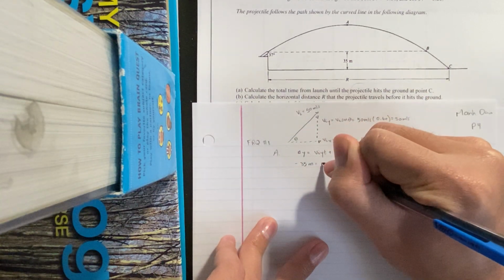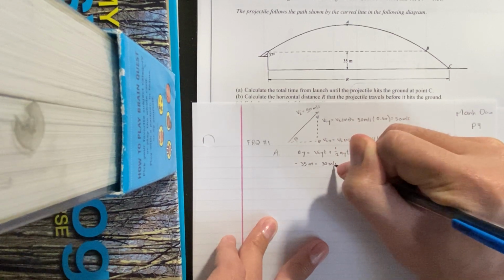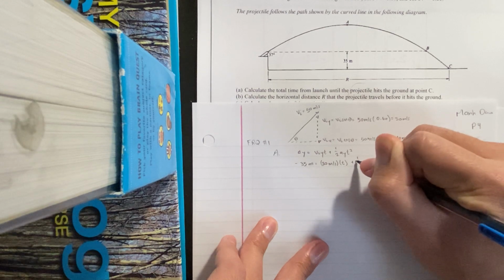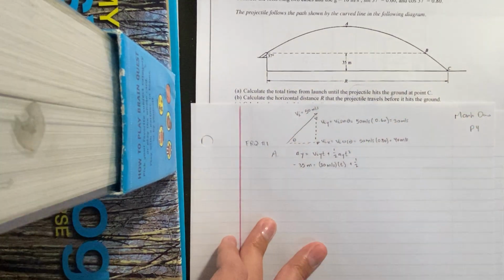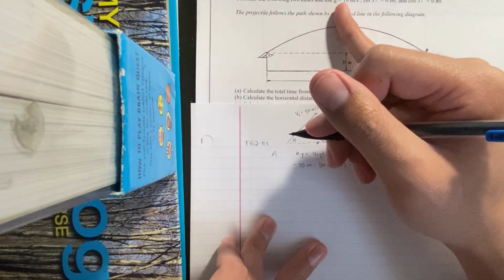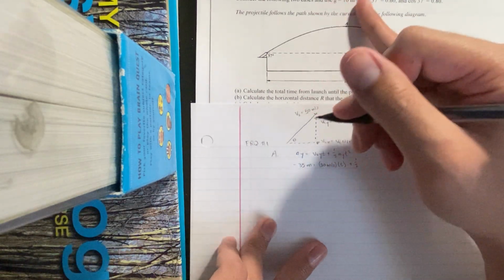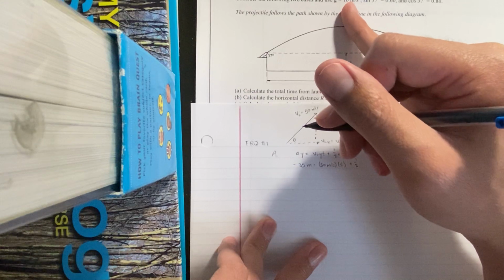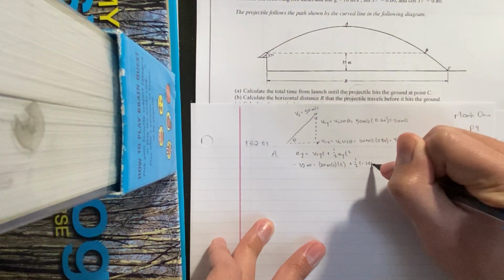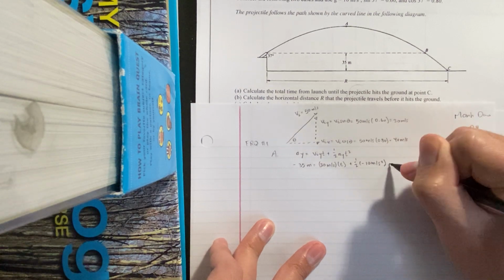Plug in your VIY, so 30 meters per second, t plus 1/2. Your AY is just gravity, so it's going to be negative 10 meters per second squared, and then t squared.